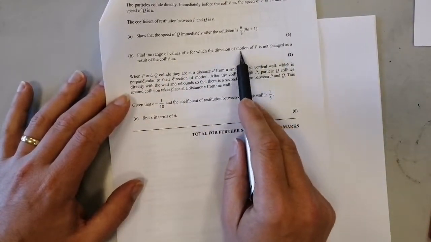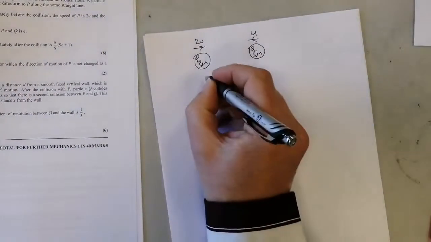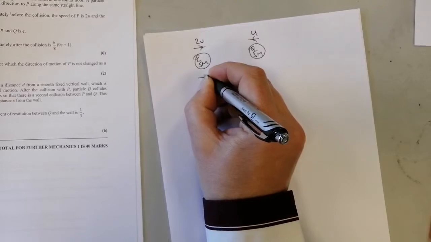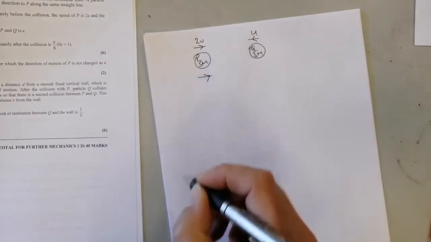If we read a bit further, it does say the directional motion of P is not changed as a result of the collision. So after the collision, P's still going in the same direction.